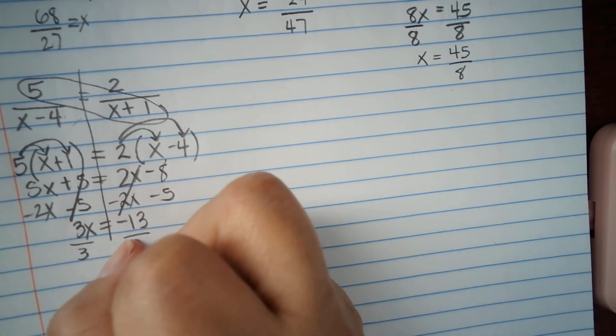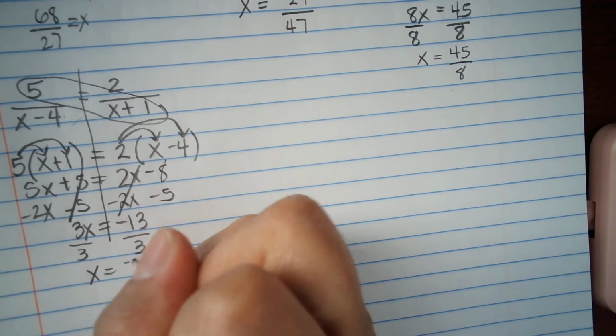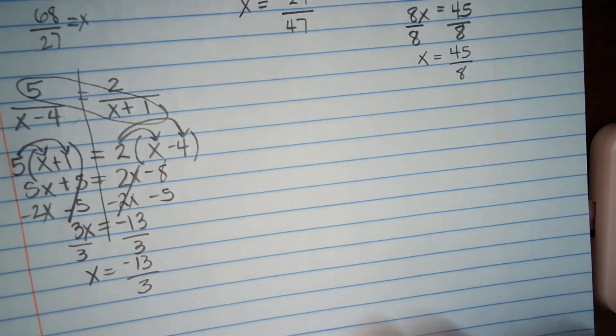Divide by 3. This will not simplify. 13 is prime. 3 is prime. So x is equal to negative 13 thirds.